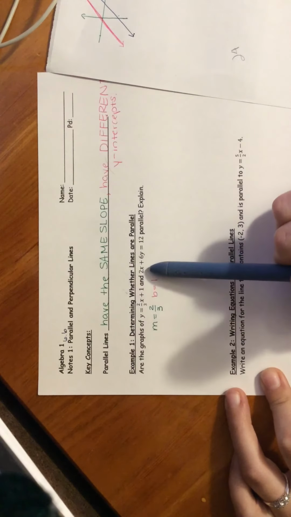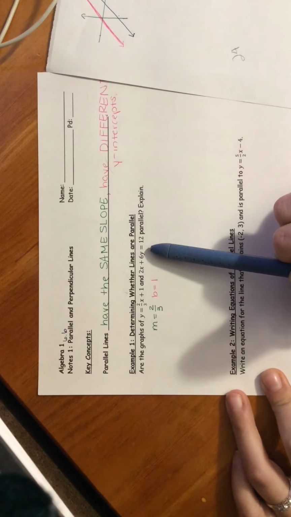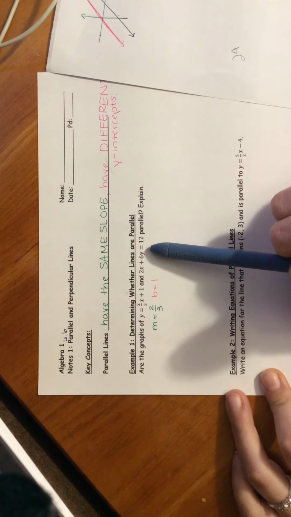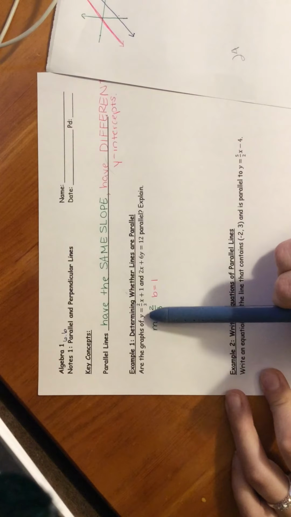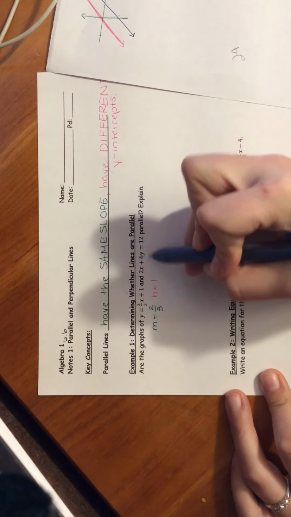But do we know the slope and y-intercept of our second equation? Not yet, but we can figure it out. We can rewrite this equation so that it's in slope-intercept form, so that it looks like this. And we can pick out our slope and y-intercept to determine if they are parallel. So let's solve this equation.